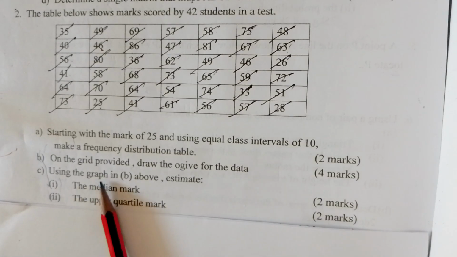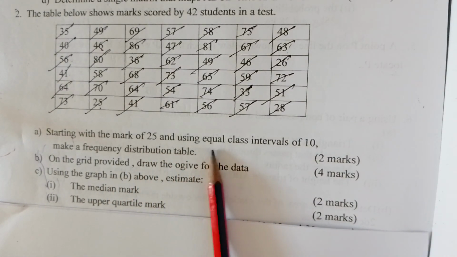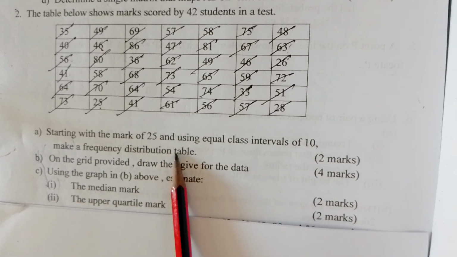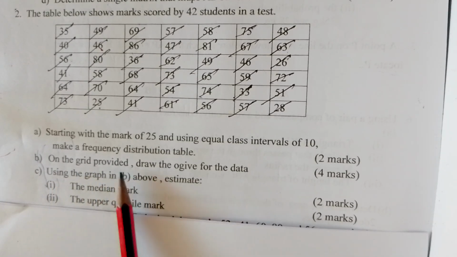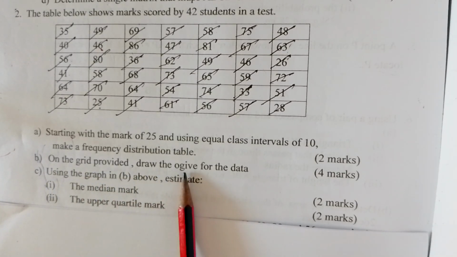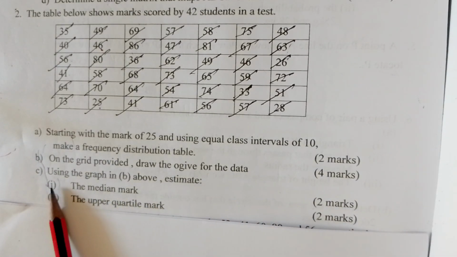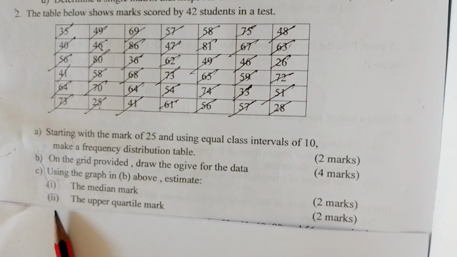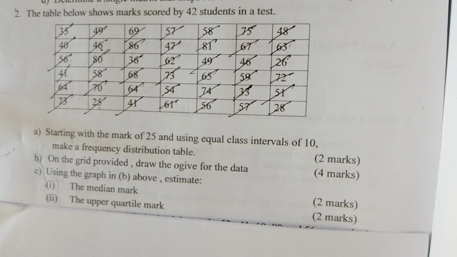Starting with the mark of 25 and using equal class intervals of 10, make a frequency distribution table. In part B, on the grid provided, draw the Ogive for the data. In part C, Roman 1, using the graph in B above, estimate the median mark, and finally the upper quartile mark.